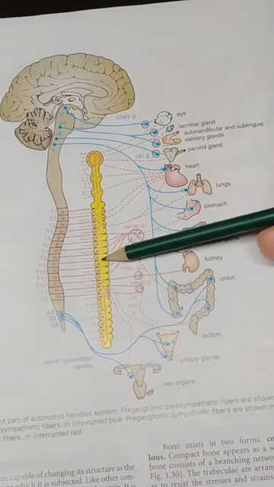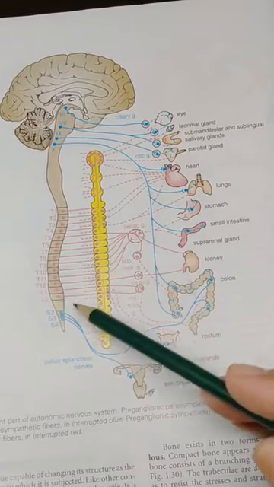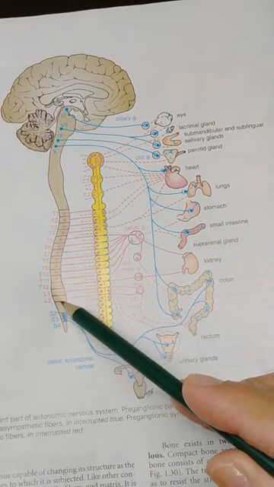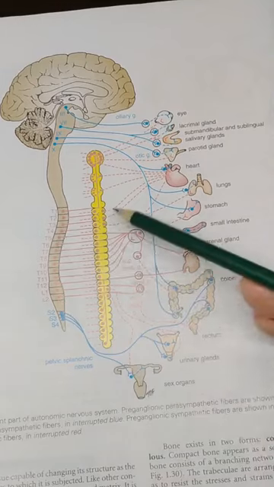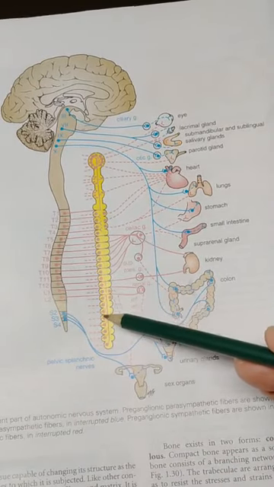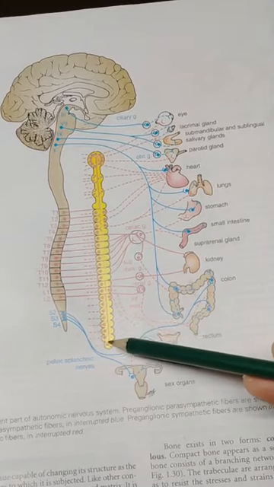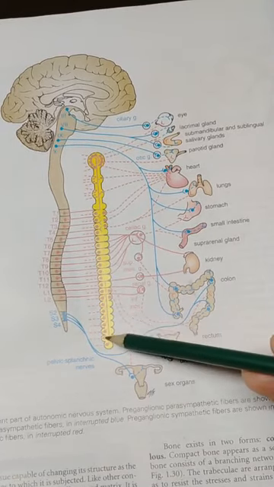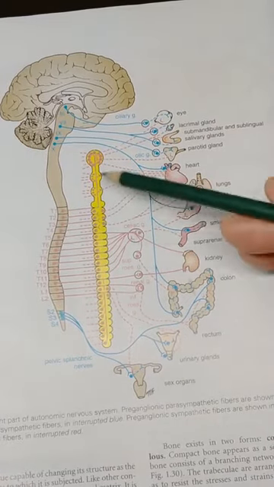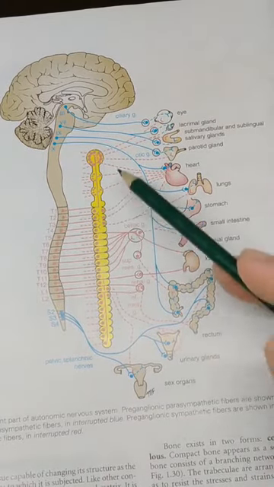And take note, even if the connector neuron is found only at the level of L2, the ganglia will extend down into the lumbar and the sacral.